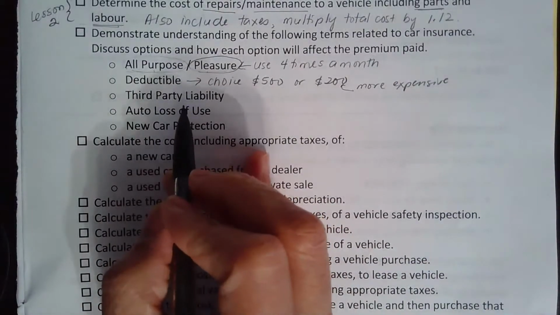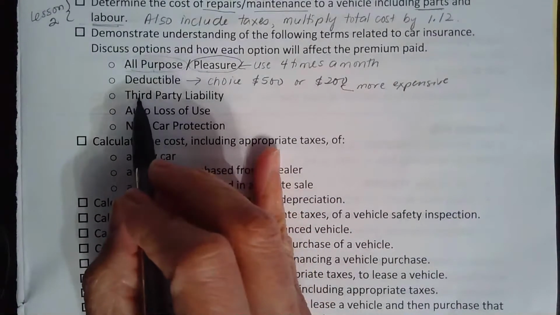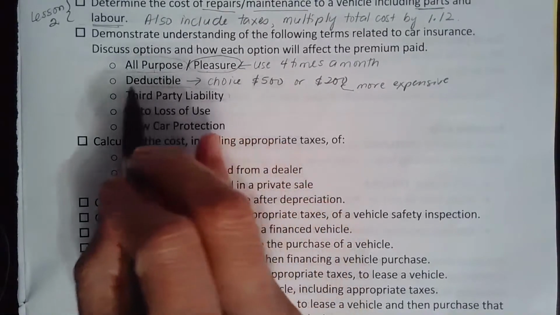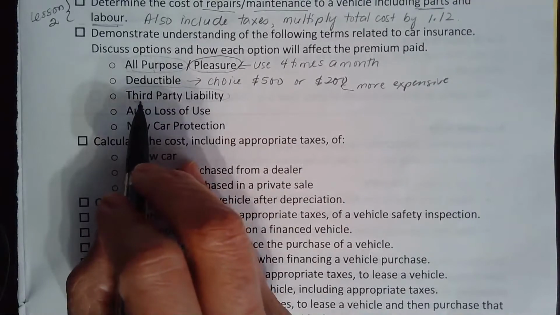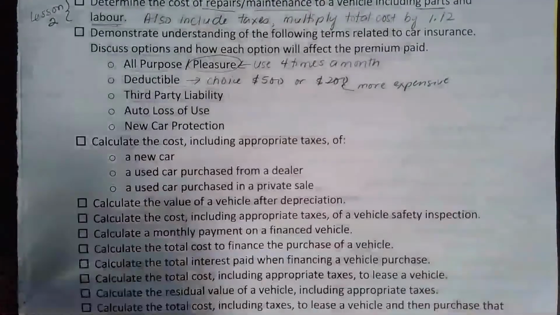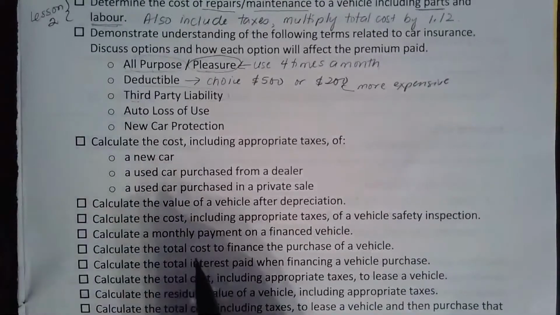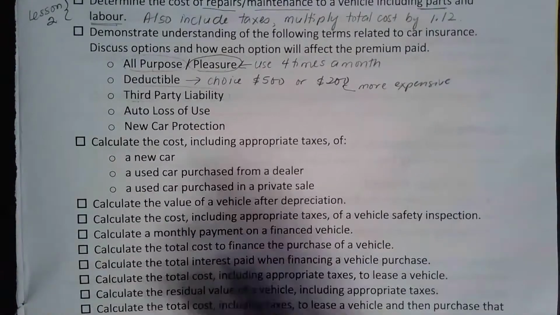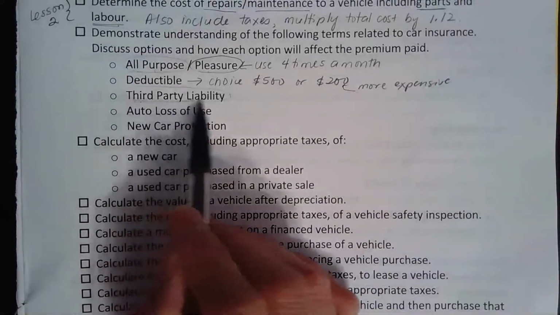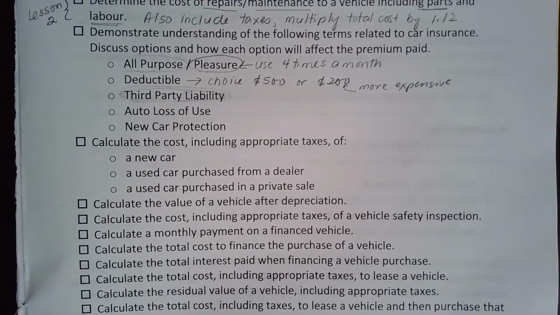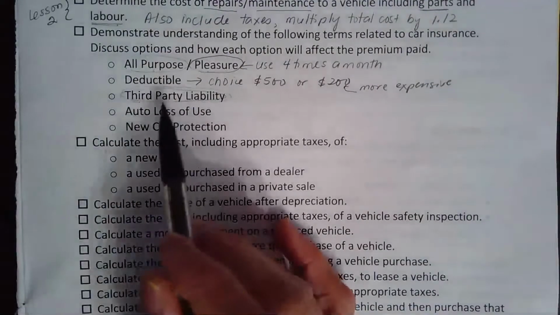The third factor is third party liability. This is the cost if there was some kind of damage to property, or if we hit somebody and get sued. That's third party liability for any damages done by the person who's insured.